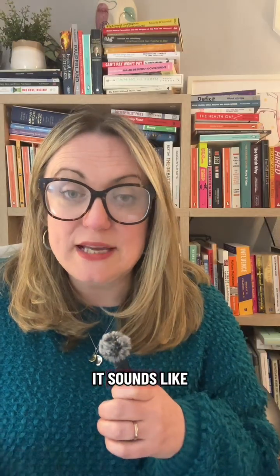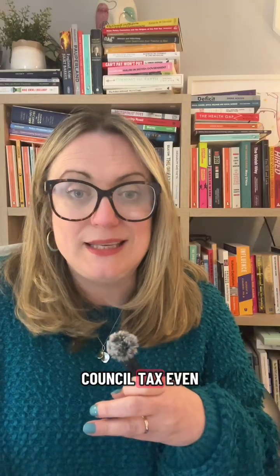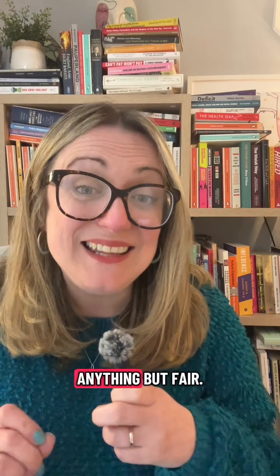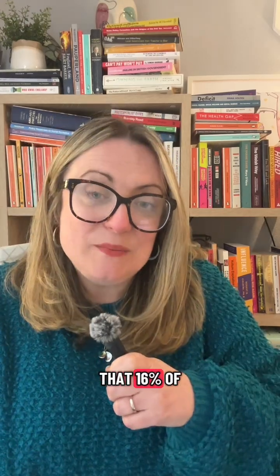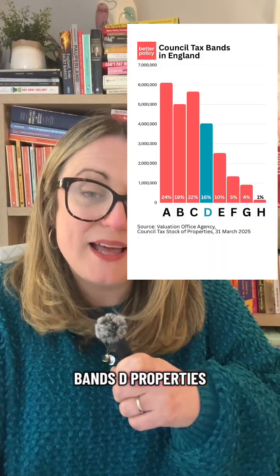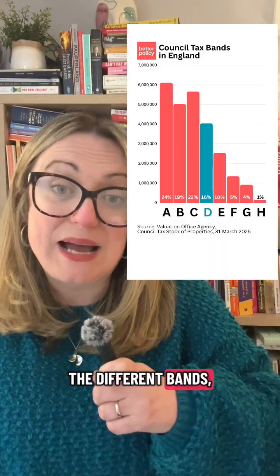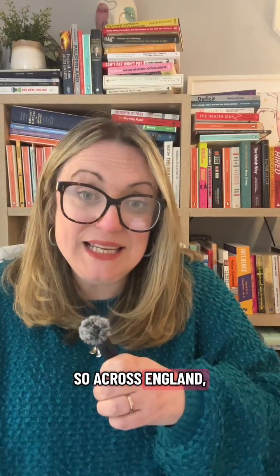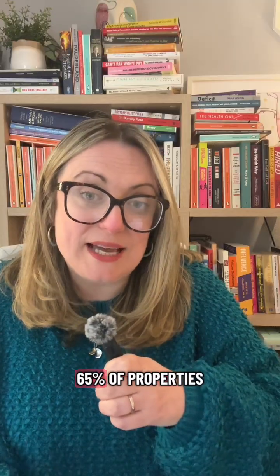Now, so far so good. It sounds like the system has come up with a great way to equivalise across the country and make council tax even all the way around. But we know council tax is anything but fair. And that 16% of Band D properties and the rest of them in the different bands, they are not spread evenly throughout the country. So across England, 65% of properties are in bands A, B, and C.